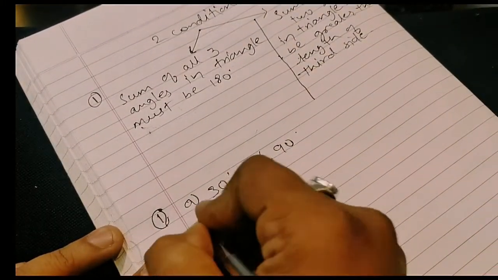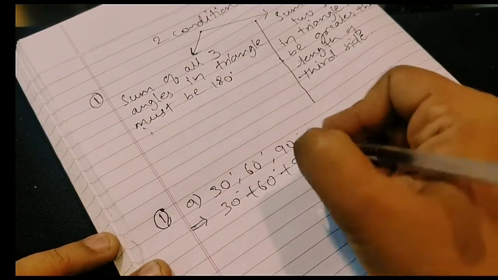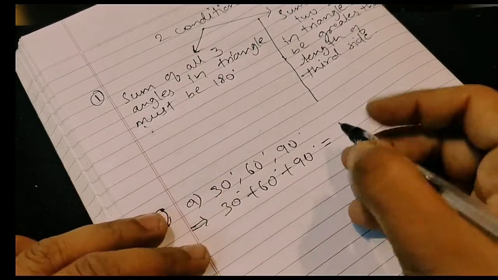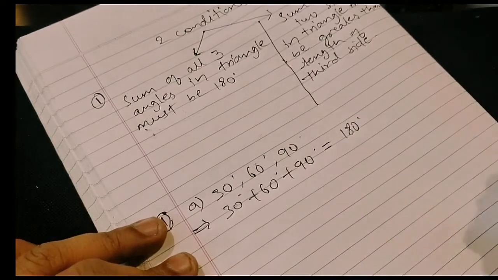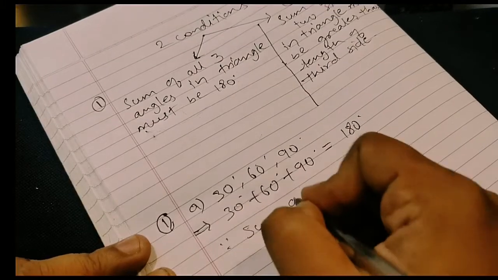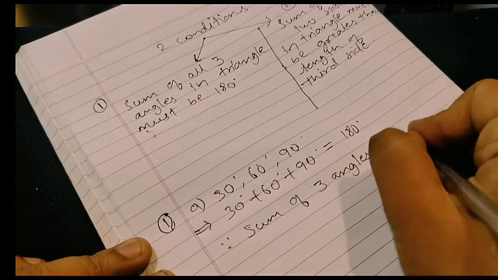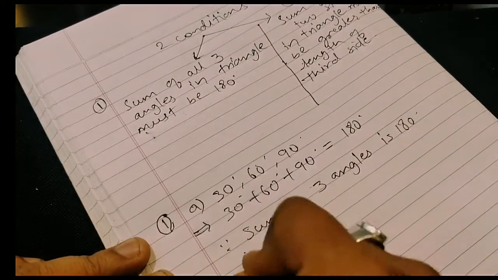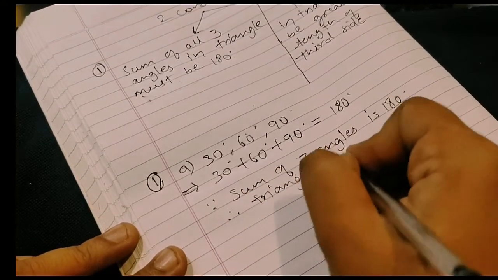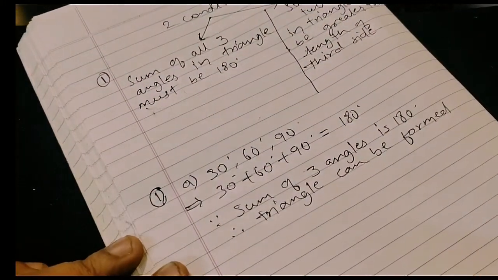Okay, so first of all, add these three angles, their measurements. What do we get? 30 plus 60, 90. And then 90 plus 90 is 180, isn't it? The sum is 180, so we can say since the sum of three angles is 180, therefore a triangle can be formed. Triangle can be formed, isn't it?